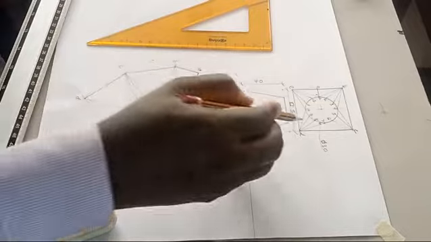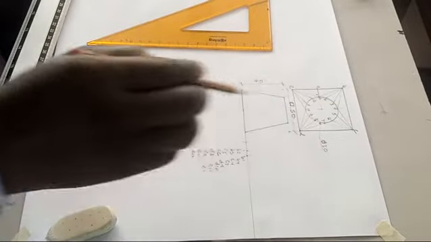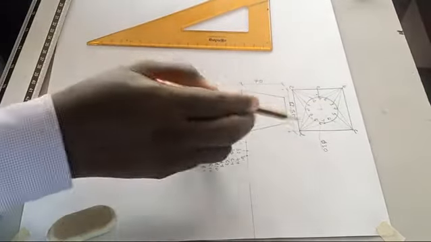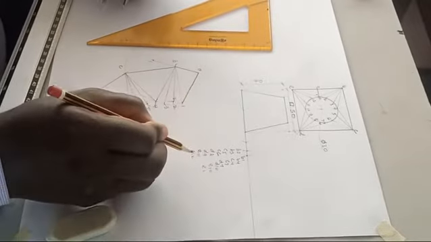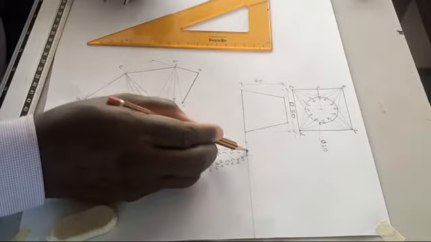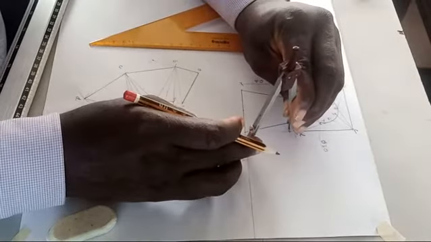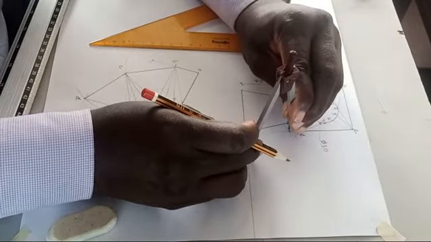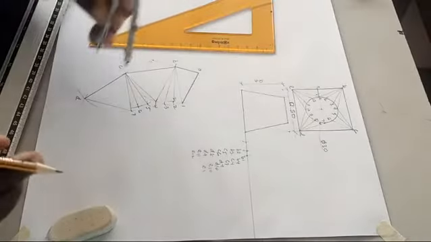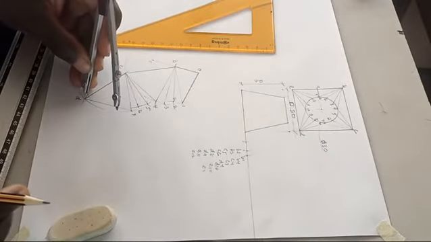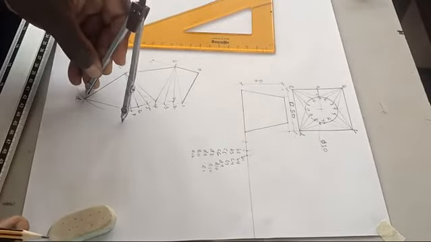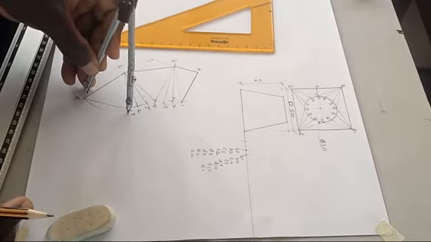Now D is also connected to 8. Let us get D to 8. Where is the true length for D to 8? D to 8 is here, so it is this point. Put it on this point, put it very well here. Put it on D, and you mark arc. You look for D to 8.